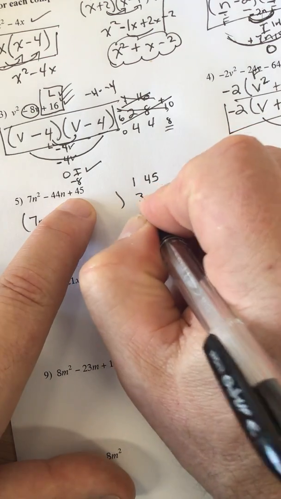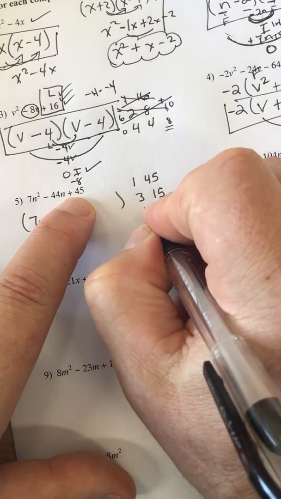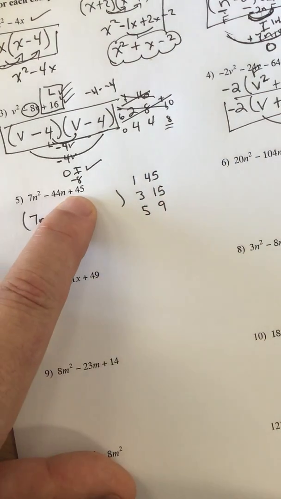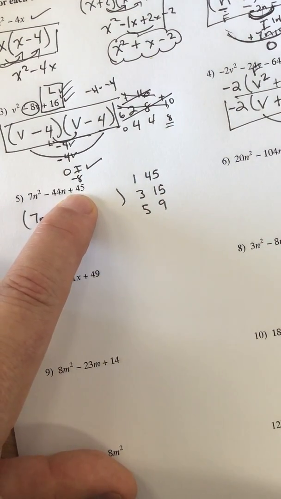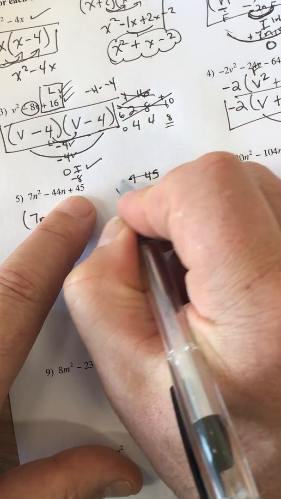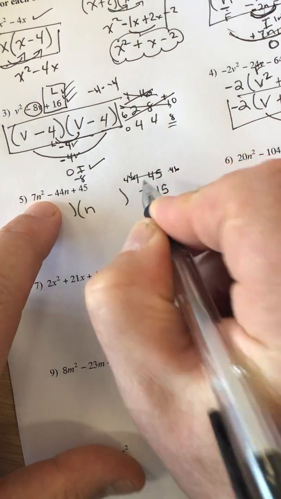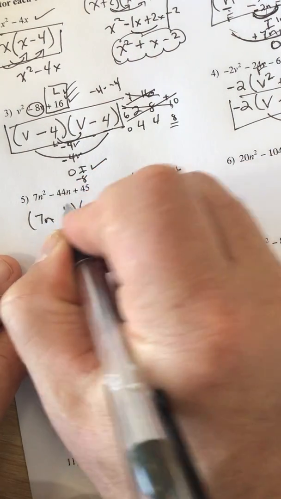3 goes in there. 3 times 15 is 45. 5 times 9 is 45. So there are my 3 choices. Now, it looks like if I subtract these, I could get 44, which is what I want. If I add them, I could get 46. So maybe I would try this 1 and 45.